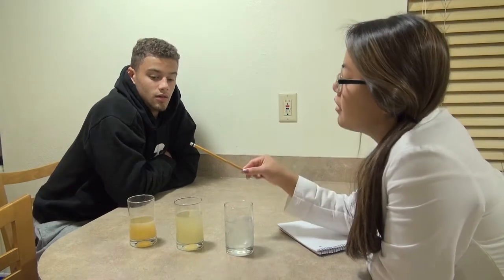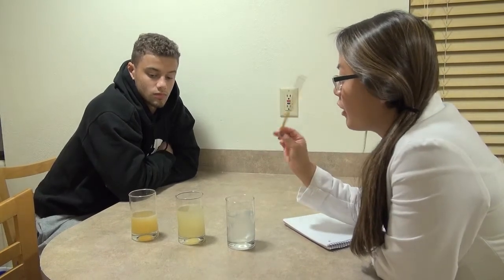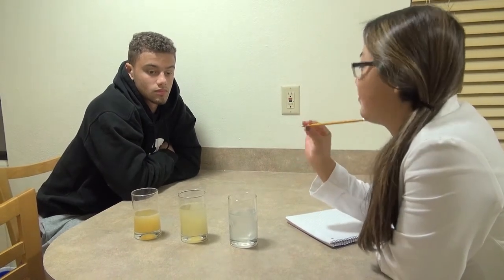And then what about if this one looks a lot more cloudy than that one? So cloudiness means that there's something going wrong in your urinary tract. It can be anything from like a loop not working to just your kidneys not pumping out the right stuff. So healthy urine is clear.